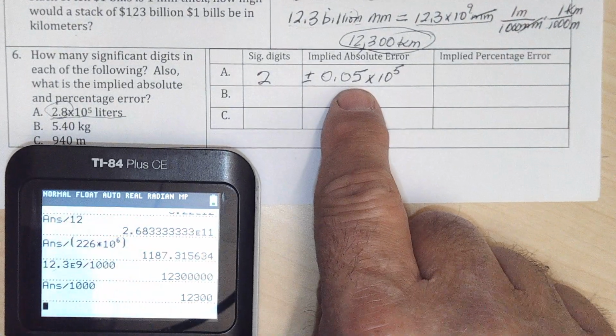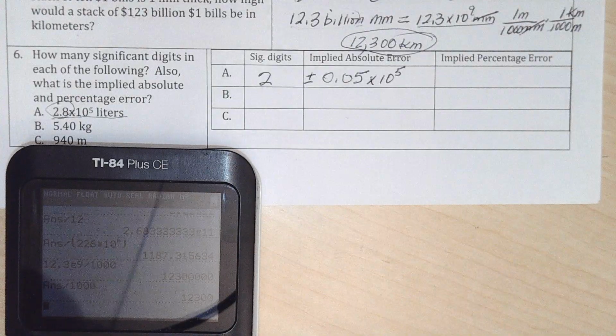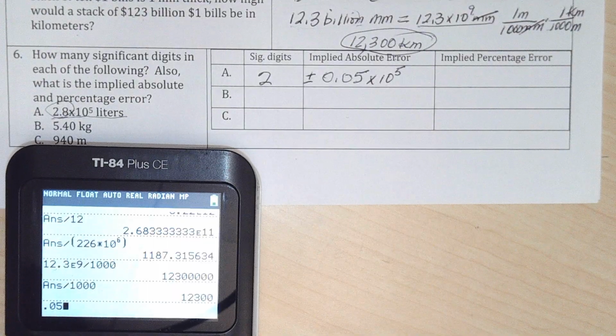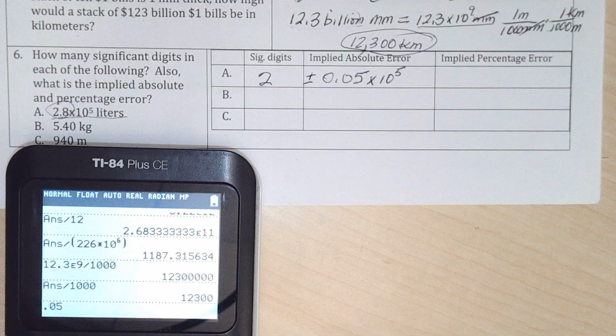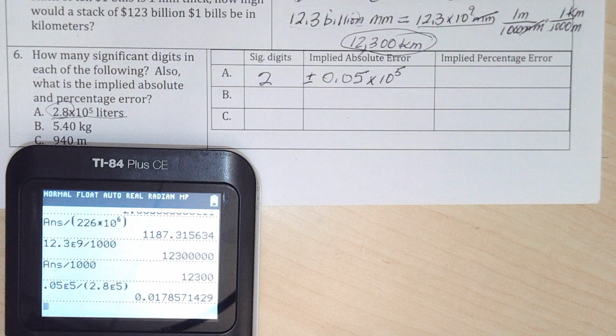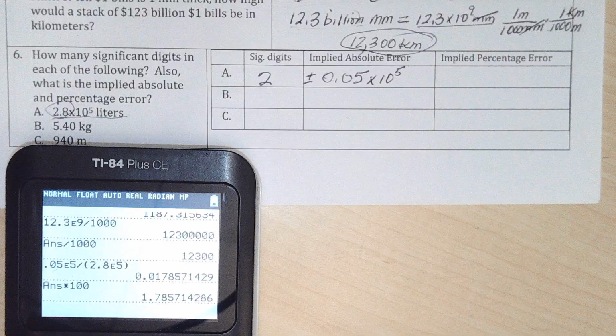the implied error, the 0.05 times 10 to the 5th divided by my original number, parentheses, 2.8 times 10 to the 5th, and I get this times 100 to change it to percent.